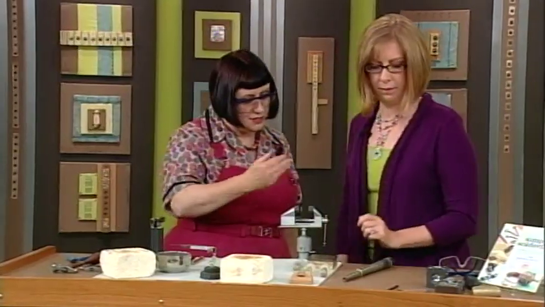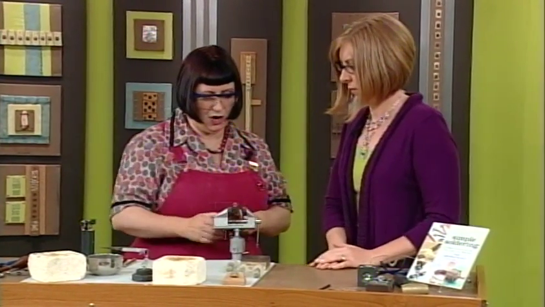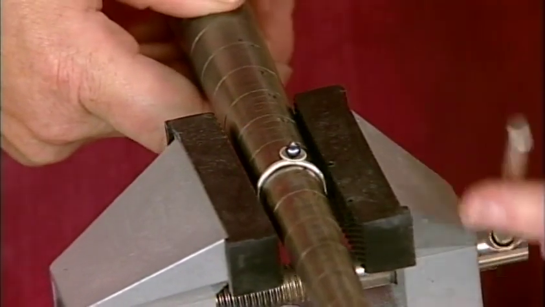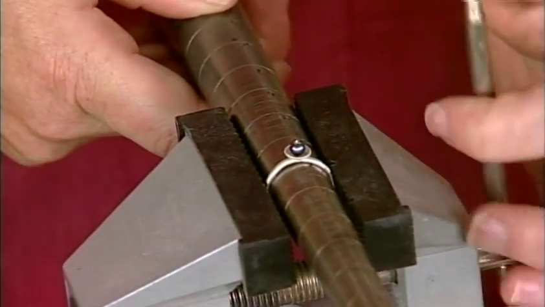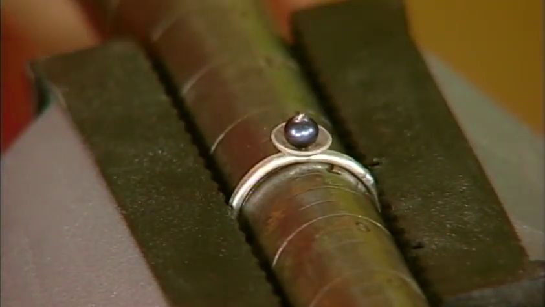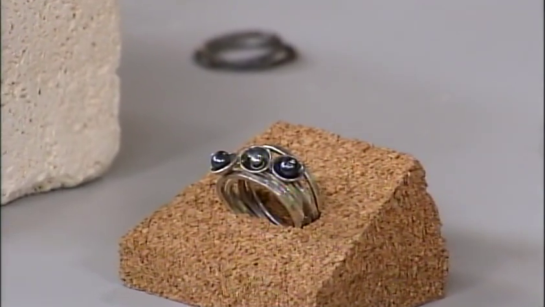Perfect. Okay. So now what I've done here is I have put my ring on a steel mandrel, because I'm going to rivet that pearl into place. And I can remove my safety glasses. Yes. And I'm going to pick up my riveting hammer, and we're going to go ahead and rivet that little tiny stem of wire. Oh, that's great. Let's take a look at the finished ones. These are so pretty, Kate. This is a great technique. Thank you. Oh, it's my pleasure.